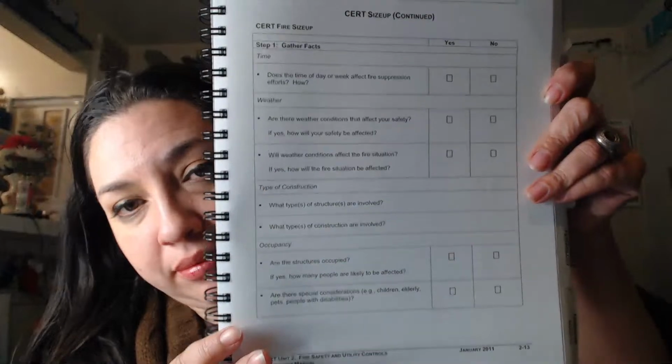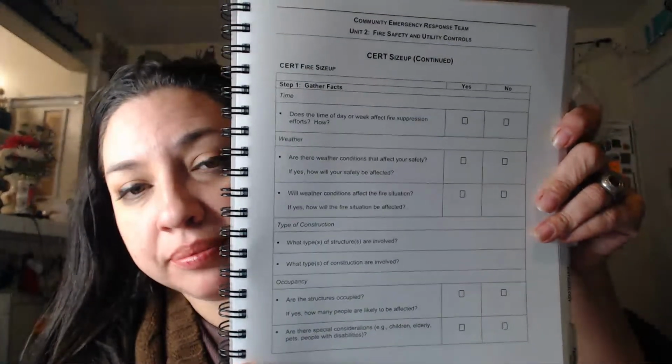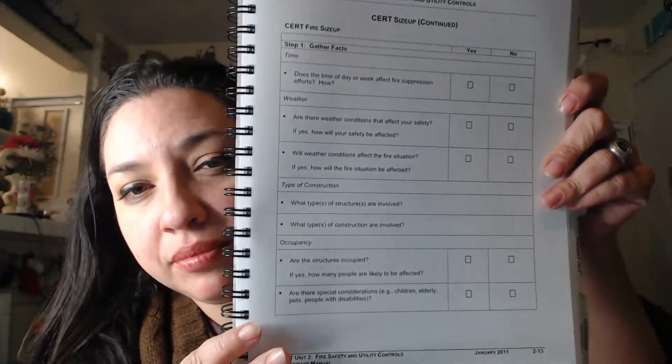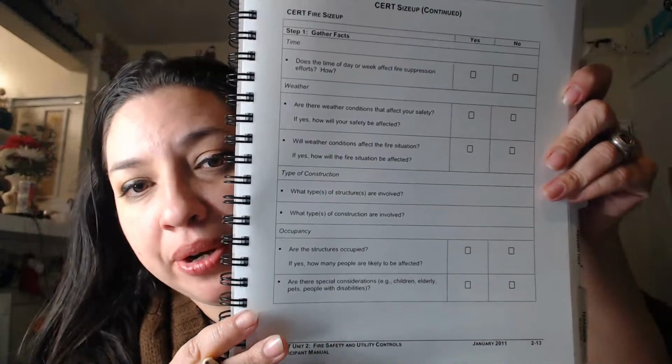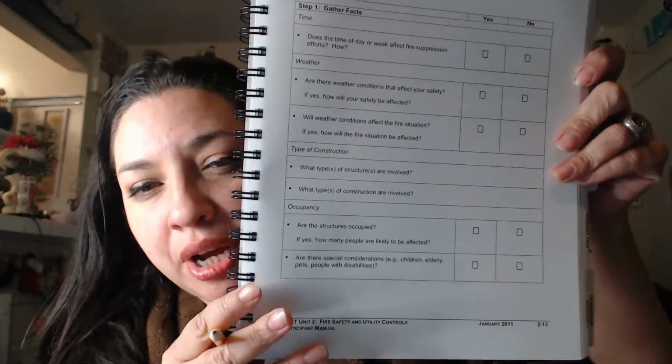So gathering the facts, they actually have a printout: time, weather, type of construction, occupancy, hazards.